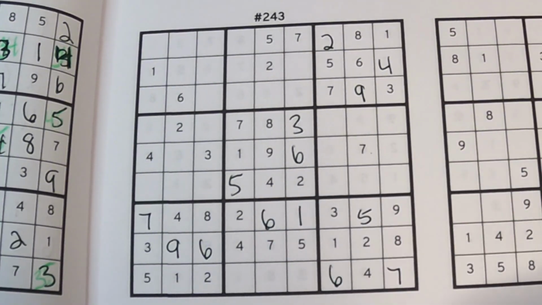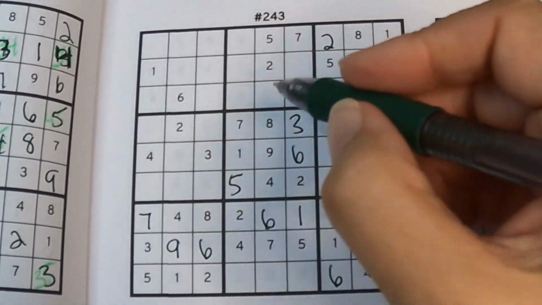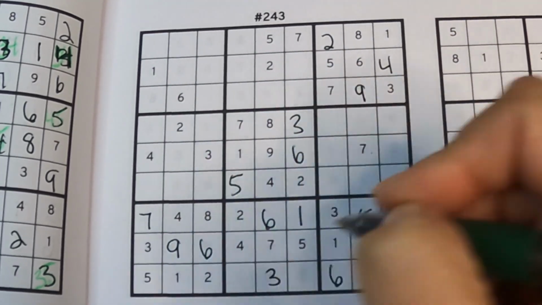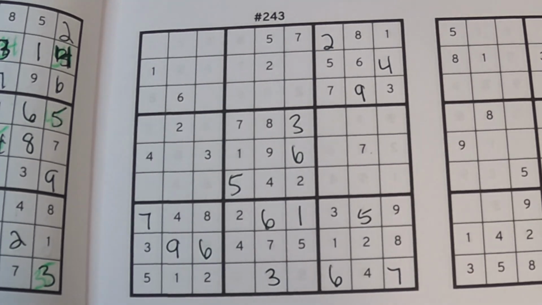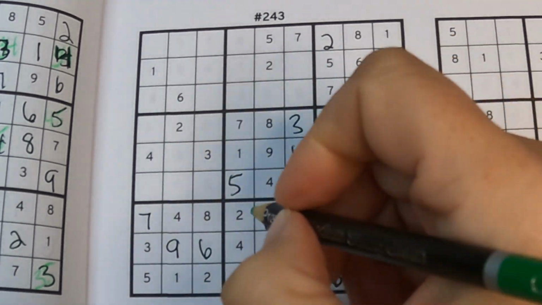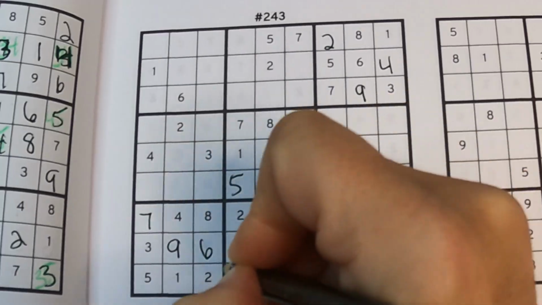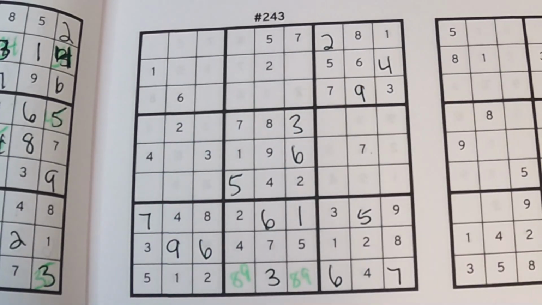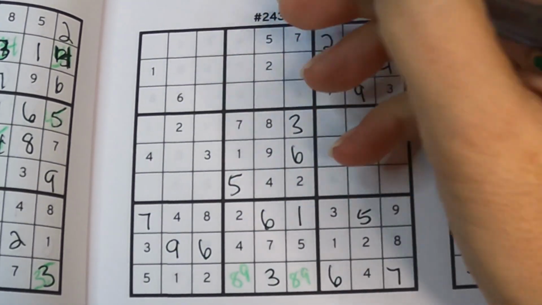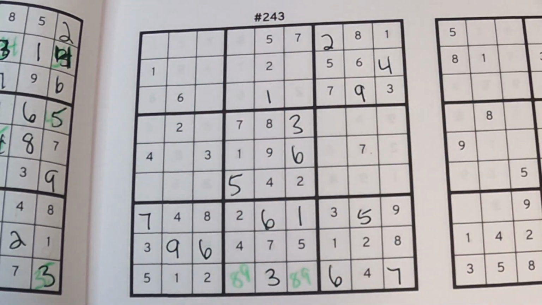For this box now, we're missing 3, 8, and 9. We've got 8 and 9 here, so this is our 3. I don't see any other help. So 8, 9, 8, 9. For this column, we're just missing a 1.